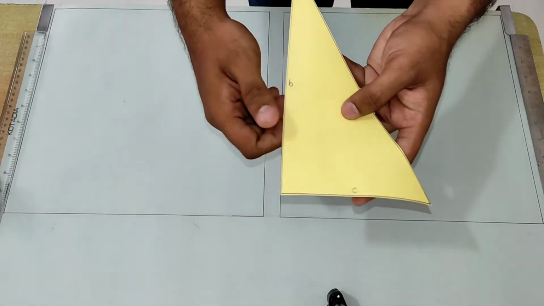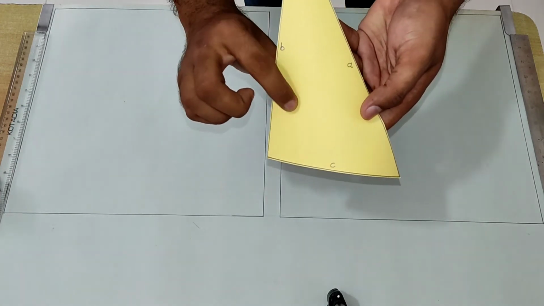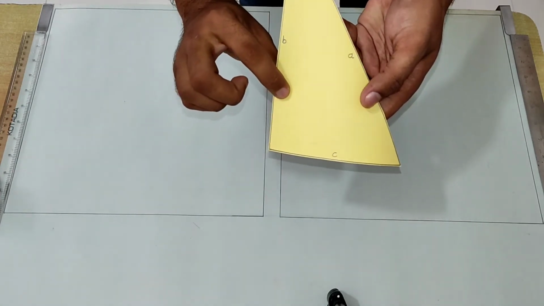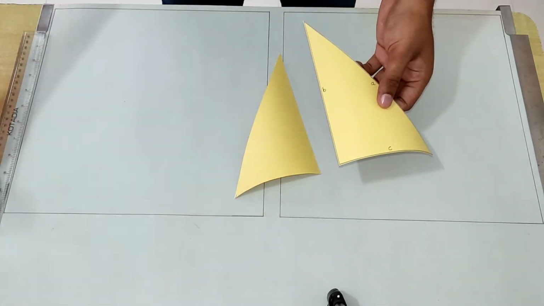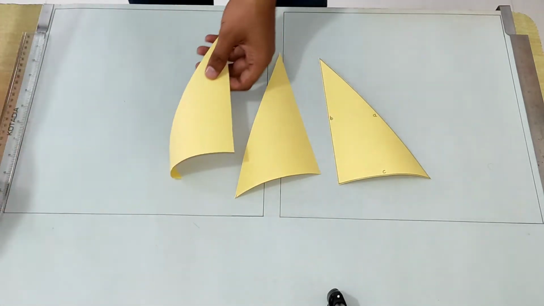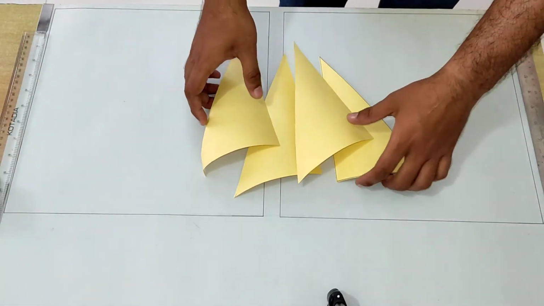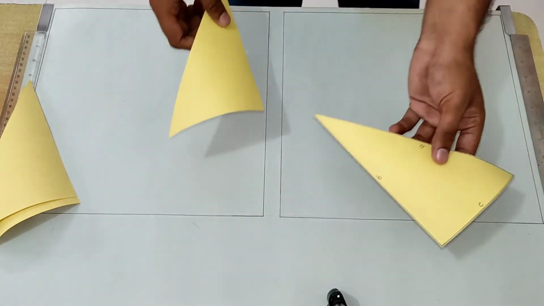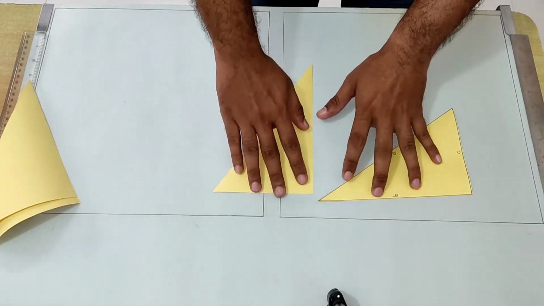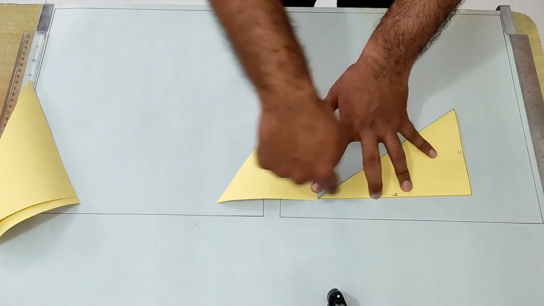So now you need to cut out 8 identical copies of this right angle triangle. I have done that and I have already cut out 8 of these identical right angle triangles. First of all, you have to measure this length. Just place these triangles like this and then measure this length.